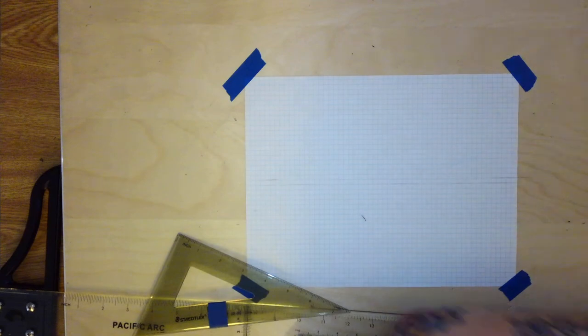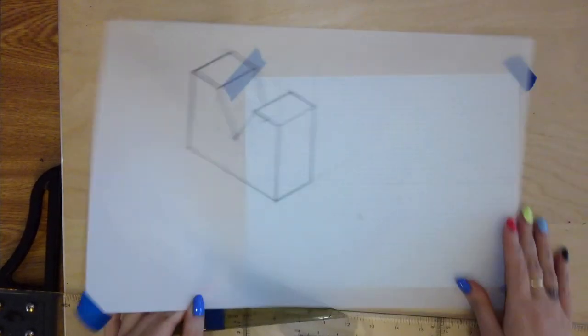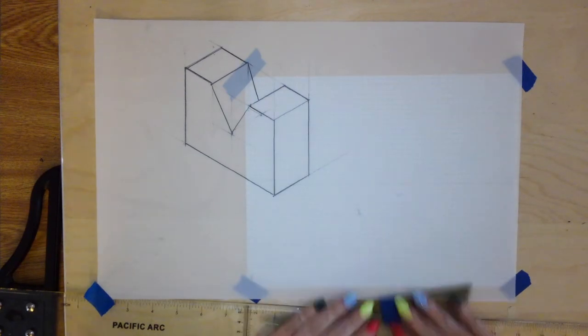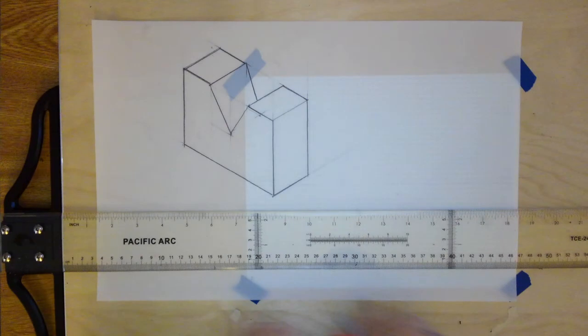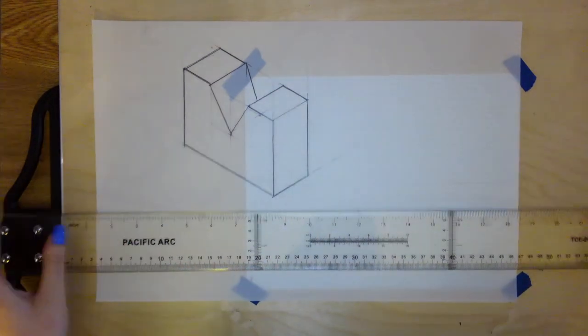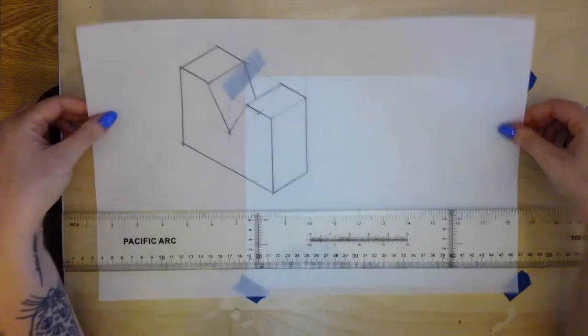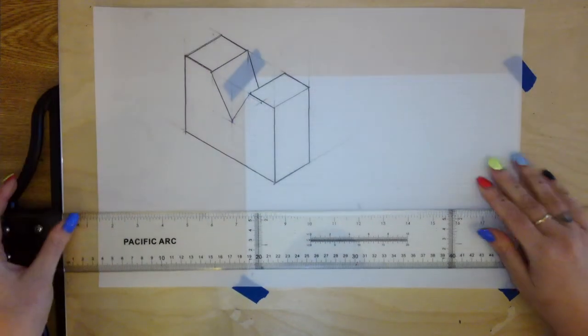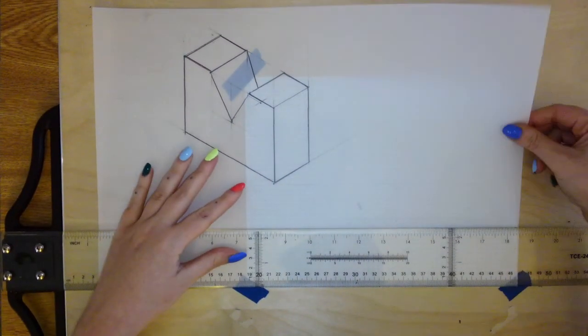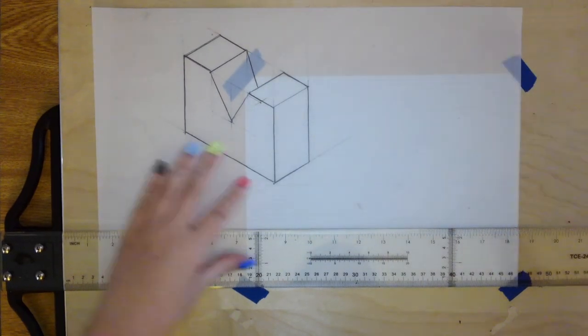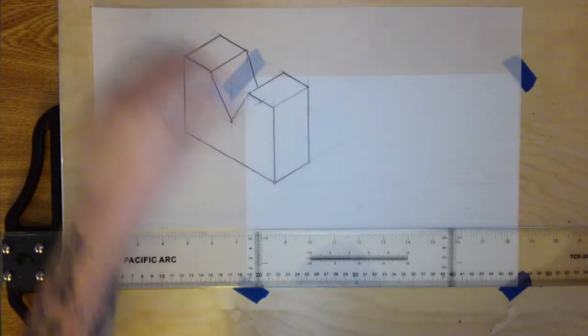Tell you what. I'll just do it over here on the side of this isometric since I did not cut out enough sheets. It's fine. We'll improvise. So I'll do a 2-point perspective of this. You could do a 1-point if you wanted to, but I'll just show you a 2-point one just because it's a little bit, I guess, more complicated.